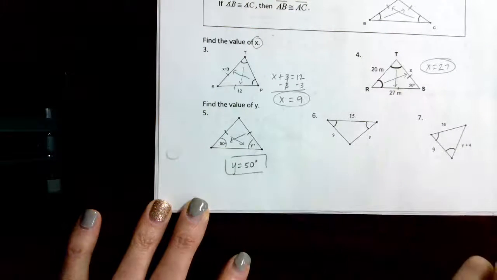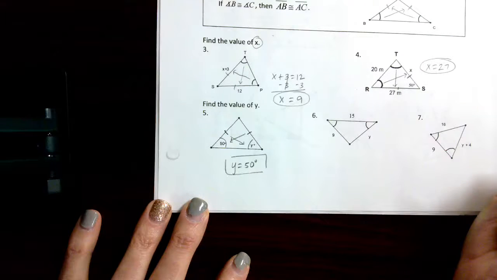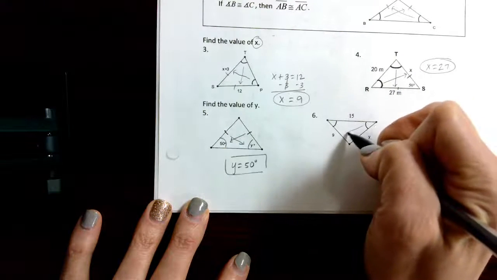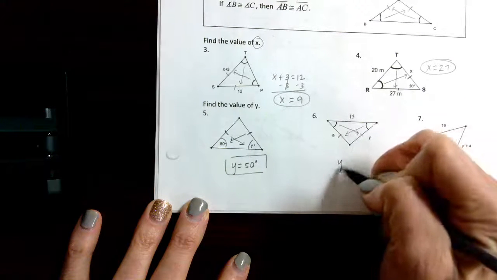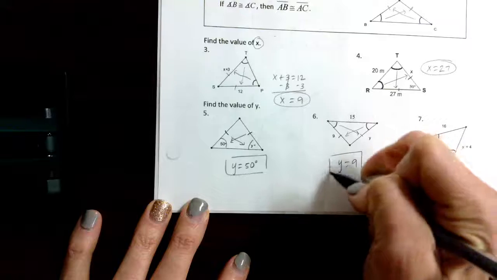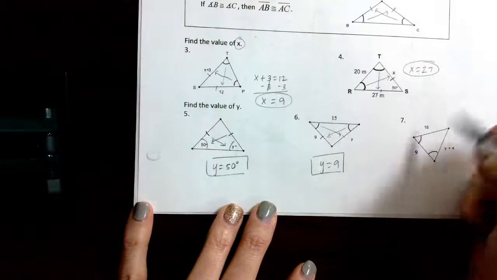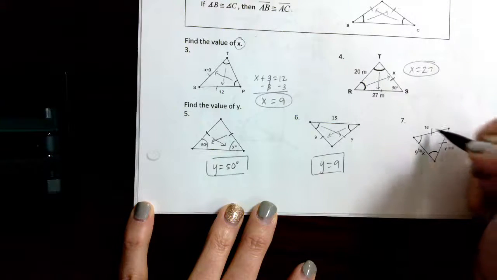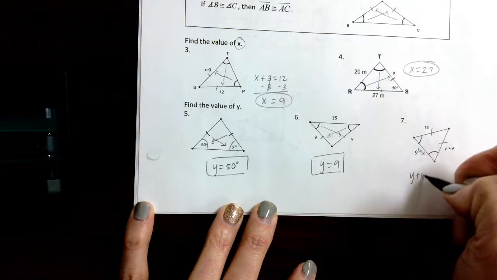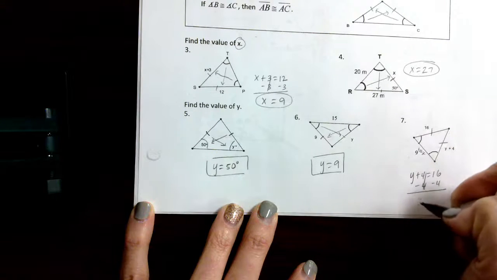On the next one, they give me all three sides. I have to figure out which sides are the legs. If I go across from this angle, I'm at 9. Across from this angle, I'm at the y. So y is going to equal 9. Same idea here. They give me all three sides. I can say that this angle down here is the base. And what that tells me is that these two sides have to be the legs. So y plus 4 is equal to 16. If I subtract the 4 from both sides, I get y is equal to 12.